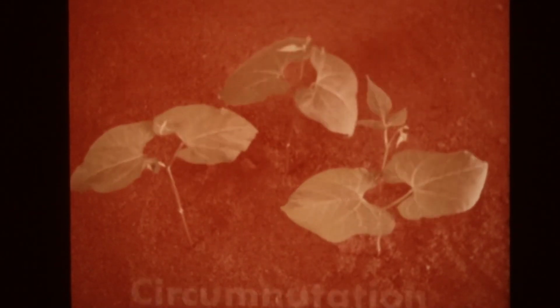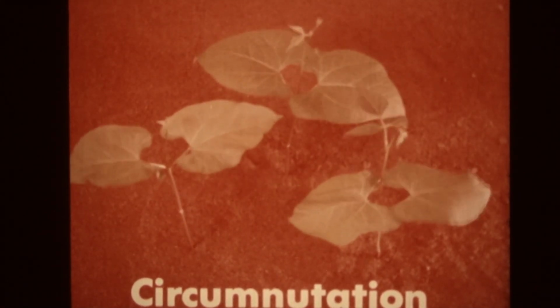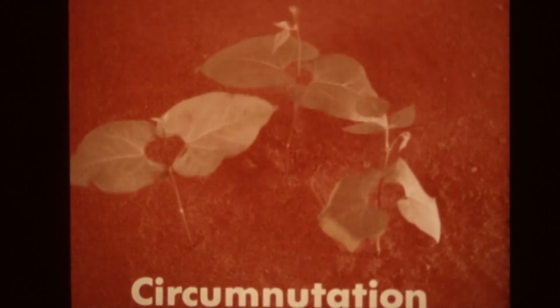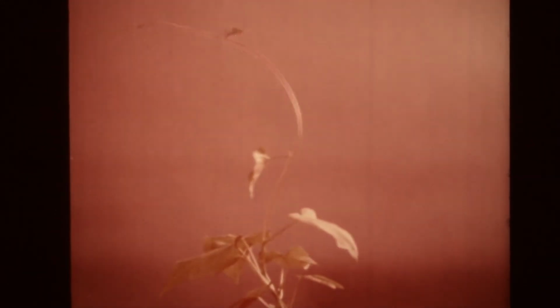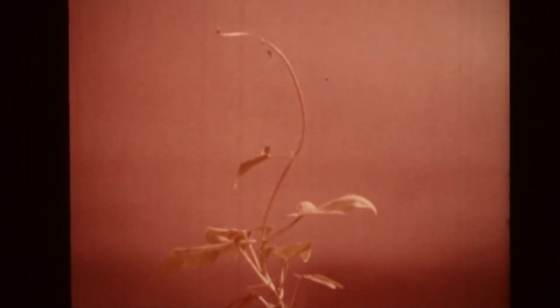If we observe these plants from above, we see that the nutational movement is circular. This is termed circumnutation. Circumnutation is easily seen in long, slender climbing plants or twiners. Such climbing plants usually grow on some sort of a support. Let's see how.